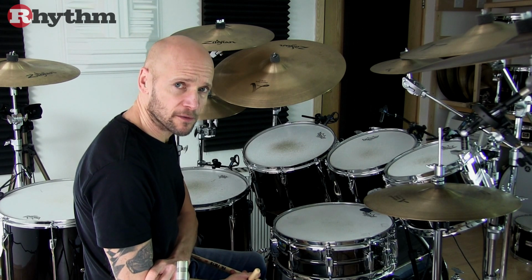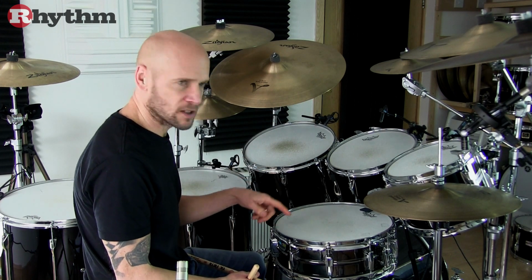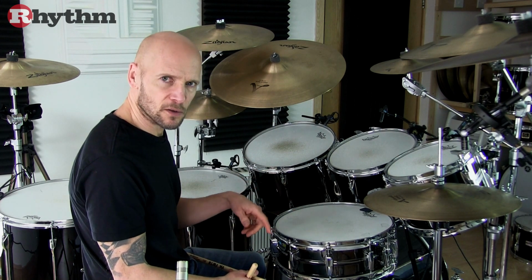Before we take a look at a couple of traditional patterns with that, the next thing we're going to do is fill in the spaces with the left hand as ghost notes on the snare.